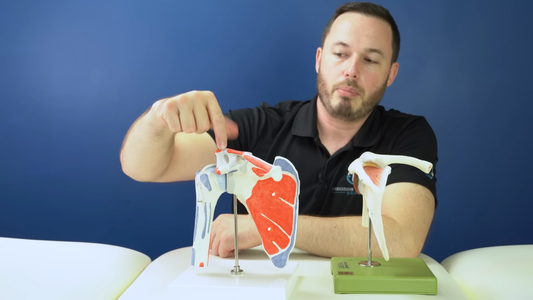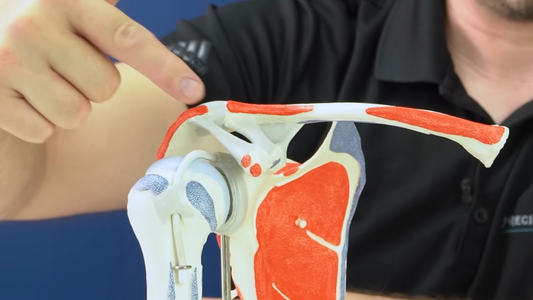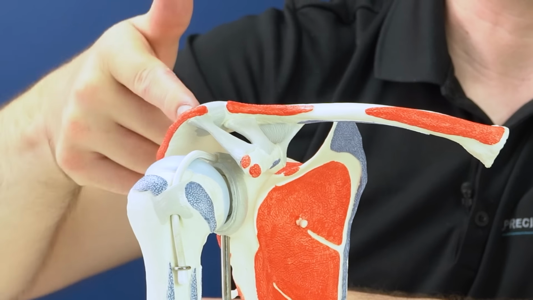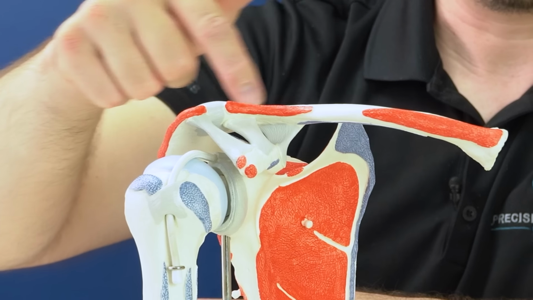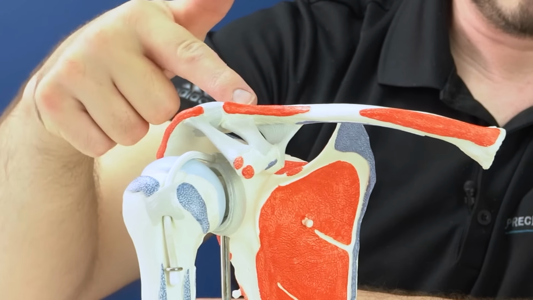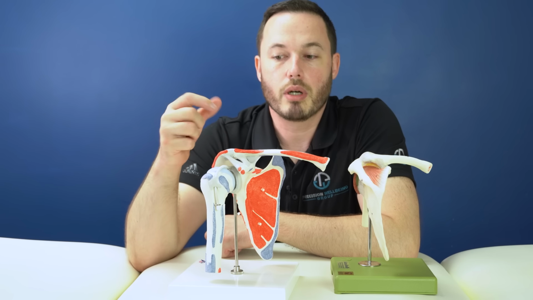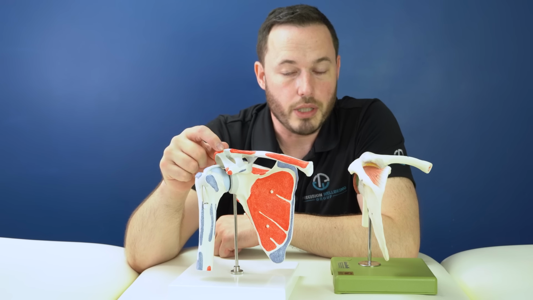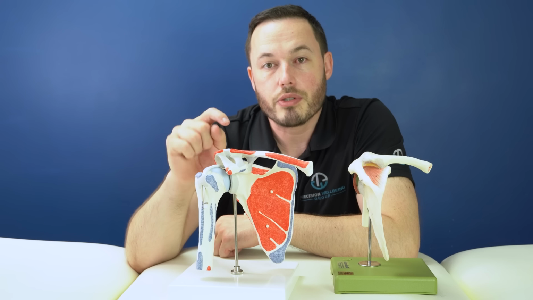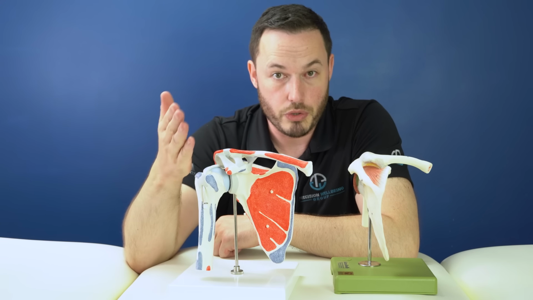Then looking above, we've got where the collarbone comes in and meets the shoulder blade. So this is called the acromioclavicular joint. So this is the acromion. This is the clavicle. So the acromioclavicular joint. The ligaments in here can become strained, or the joint itself can become arthritic. And we'll cover the movements that can diagnose the difference between this or this causing your pain.